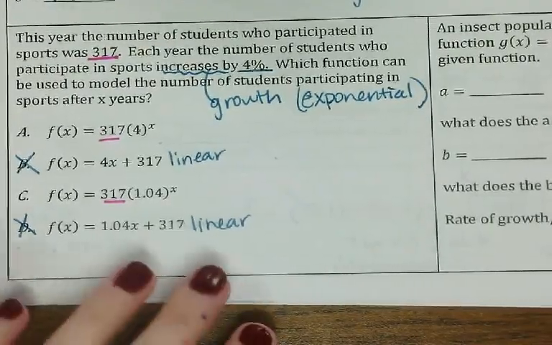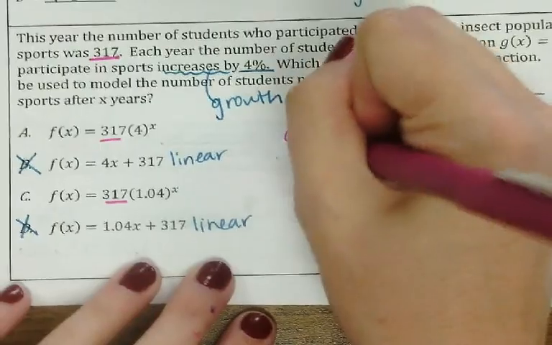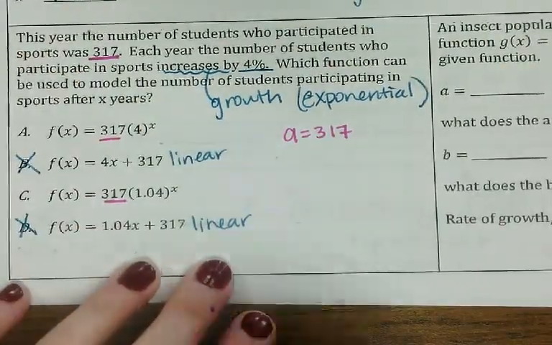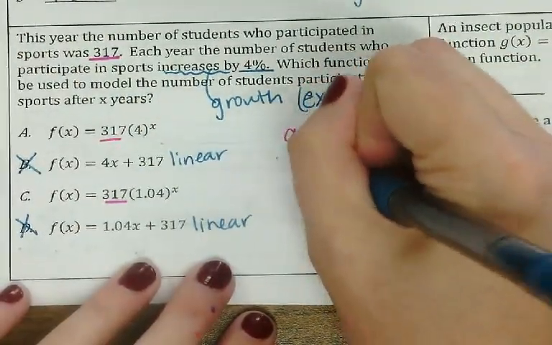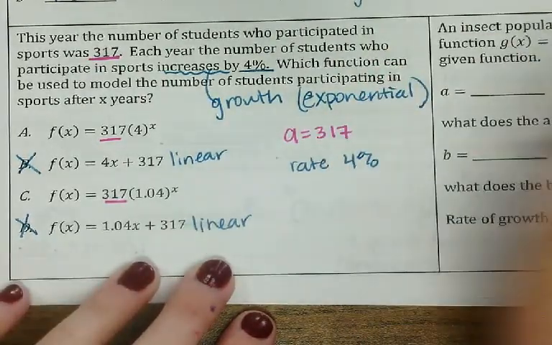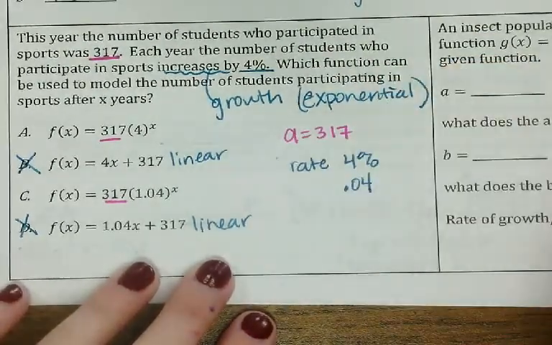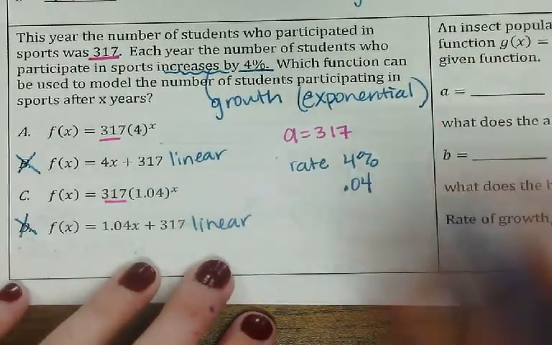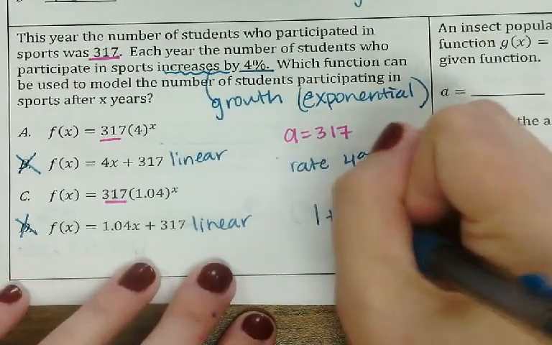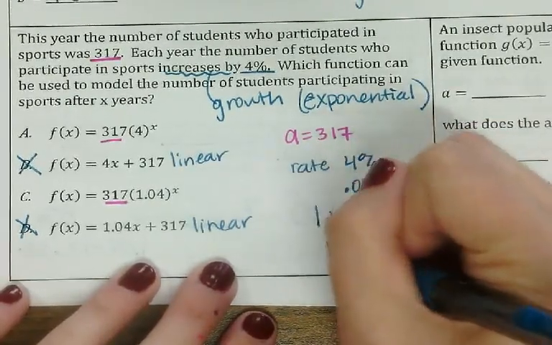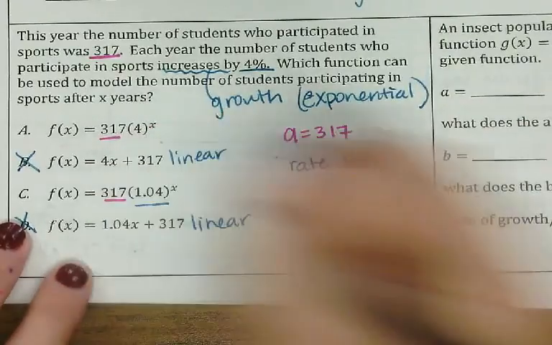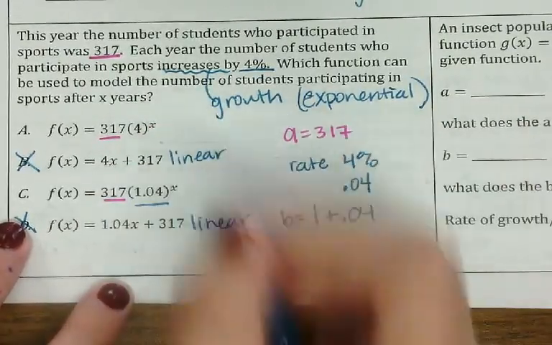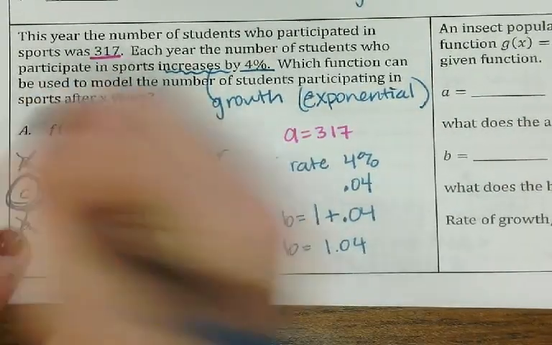But which one, let's see here, guys. So we know that my a is equal to 317. And guys, my rate of growth is 4%, or 0.04. So guys, is the rate of growth going to be represented better by A or C? C, because guys, we are saying 1 plus the 0.04 to give us the 1.04. So my b value is going to help us see that it's C.